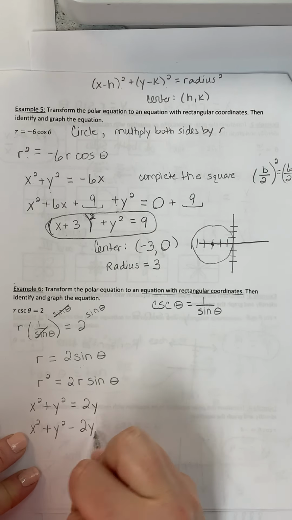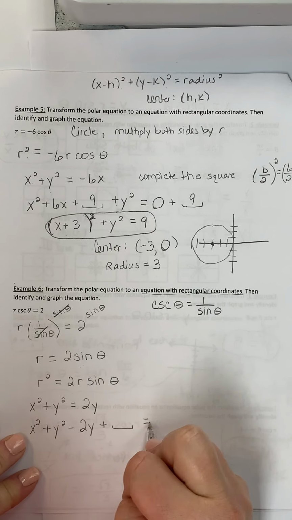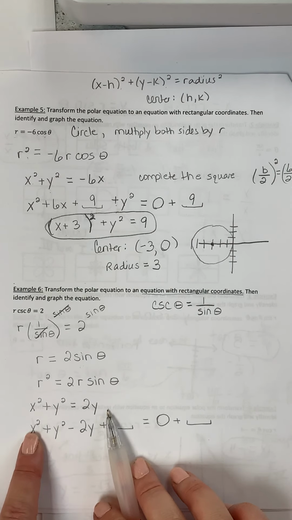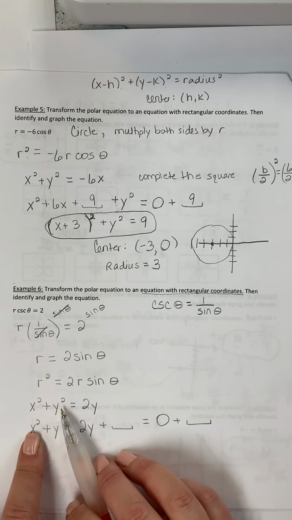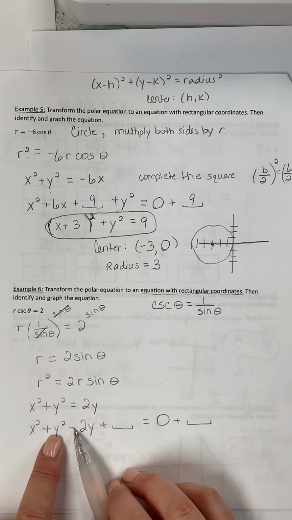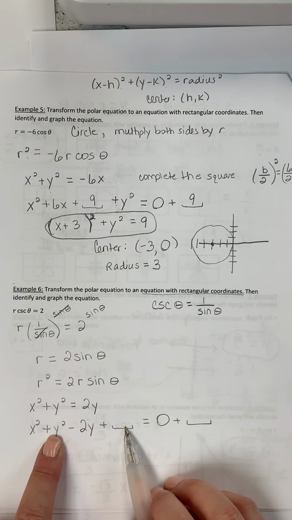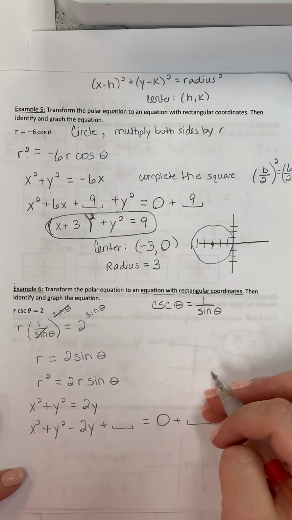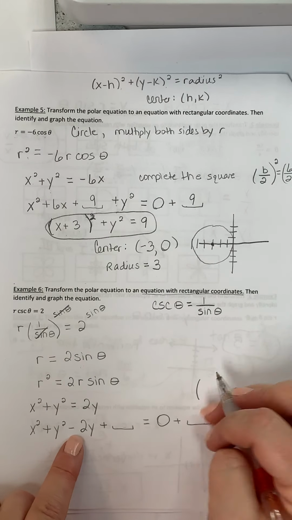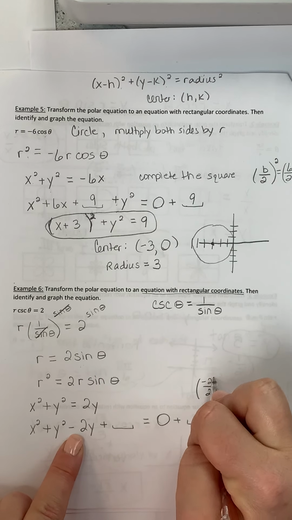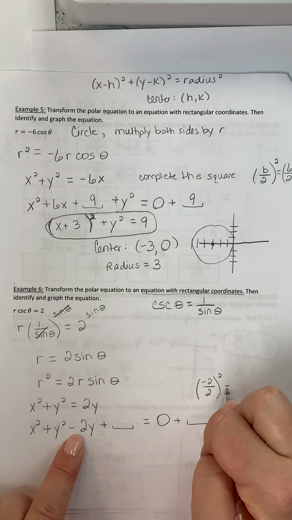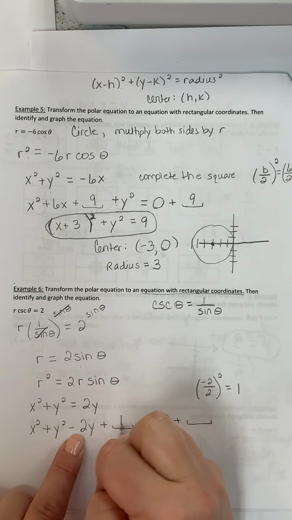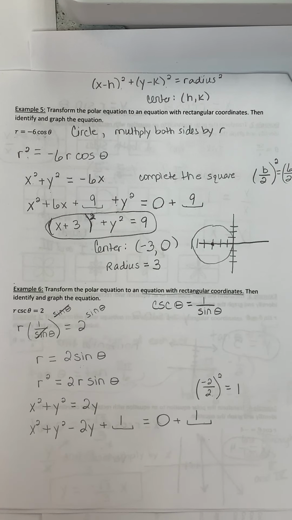I'm going to subtract the 2y over there, and I'm going to add a blank, because I'm going to complete the square. I don't have any x terms, so that's just there. The minus 2y is going to sit by y squared, and I'm going to add a blank because I'm going to complete the square. So I have to add a blank over here as well. All right, what's going to go in my blank? I'm going to have b, which is -2, divided by 2, squared. This would be (-1) squared, which is +1. That's what goes in my blank.